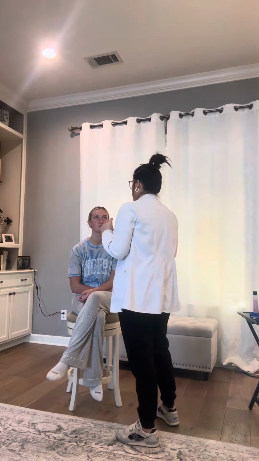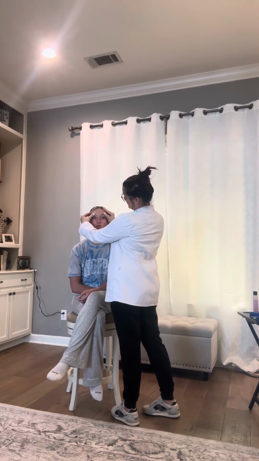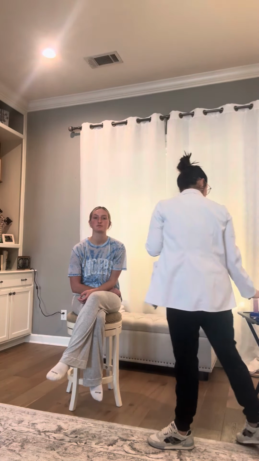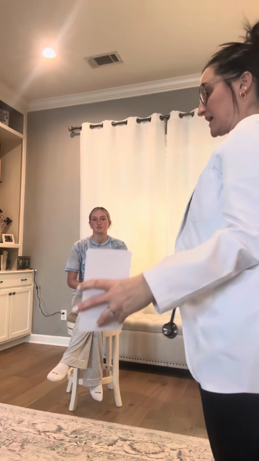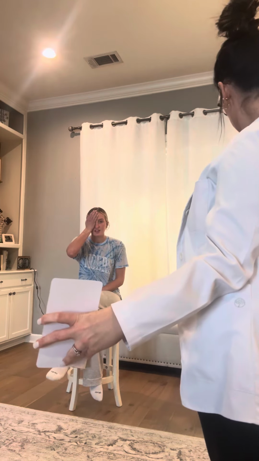Next, I will inspect her eyes, looking at her eyebrows, her eyelashes, her palpebral fissures, looking at the conjunctiva as well as the sclera, looking at color, lesions, or discharge. Next, I will test for cranial nerve number 2, the optic nerve, by using the Snellen chart for gross visual acuity. If you could, close one eye and read the smallest line that you can read.